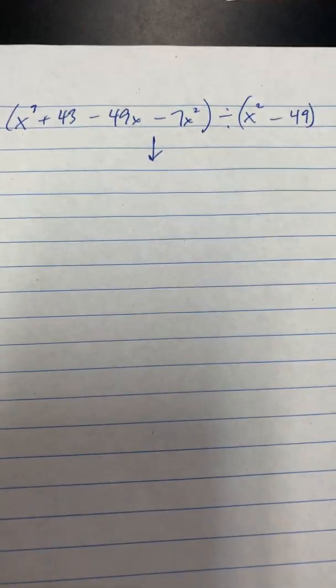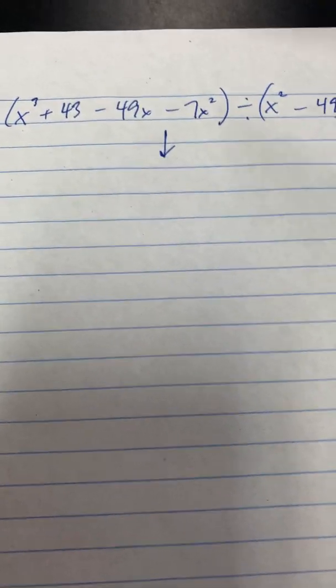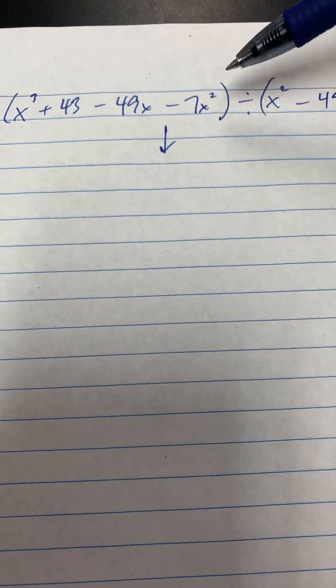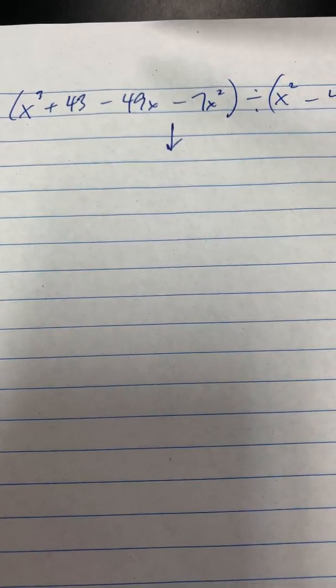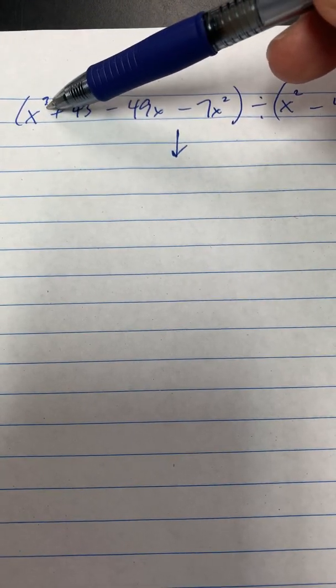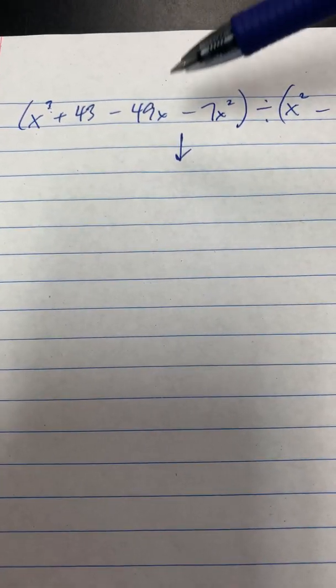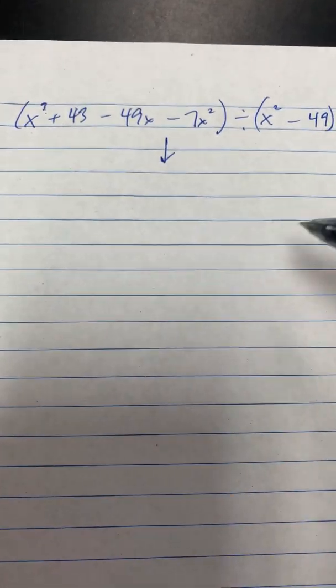Now a little bit longer one here. And I want you to notice that we always want our terms to be in descending powers. So that's not happening here. Remember descending powers, it should be an x cubed, and then the next term should be a term that has x squared, and then x, and then anything that doesn't have a variable should be at the end. So I'm going to rewrite this whole part.